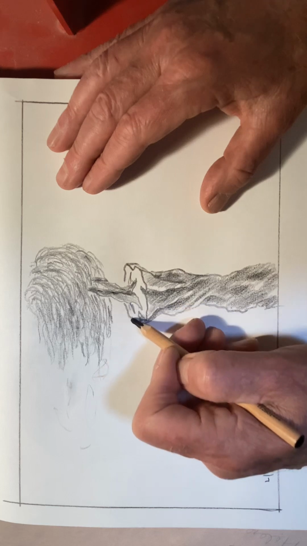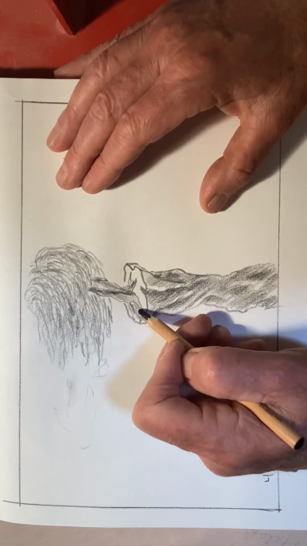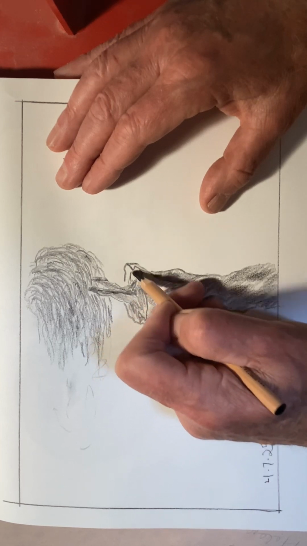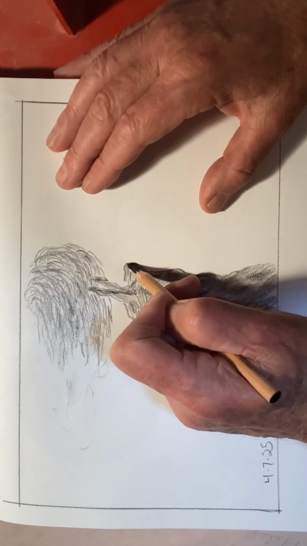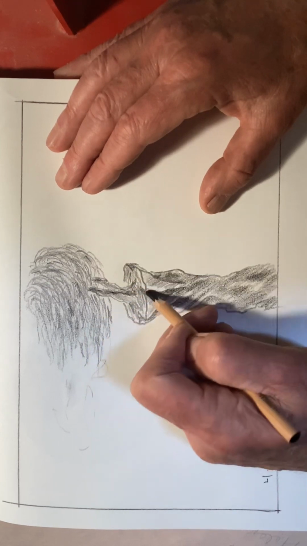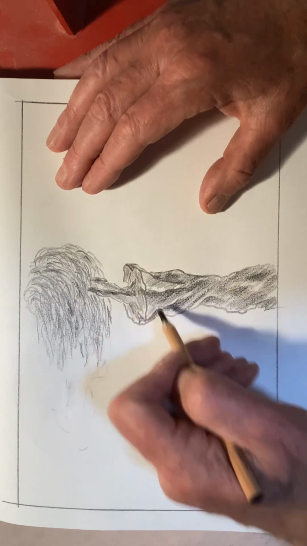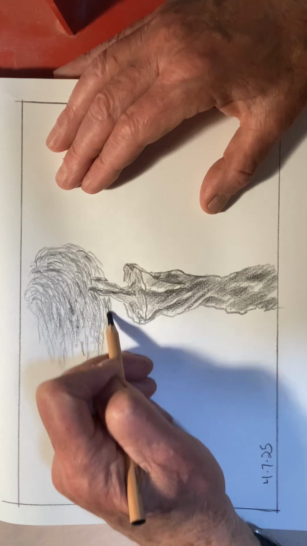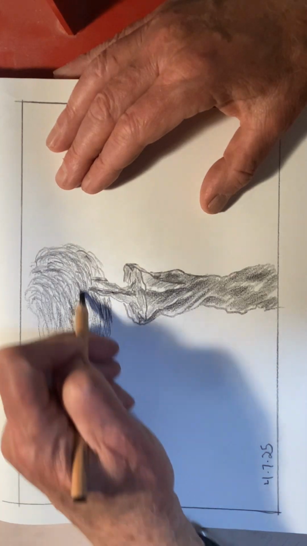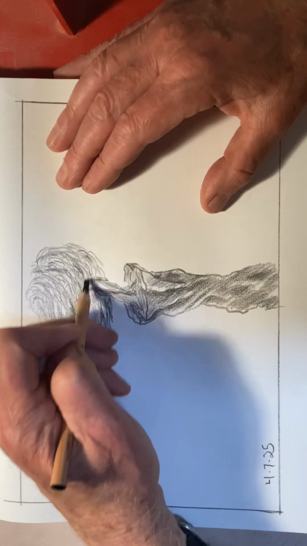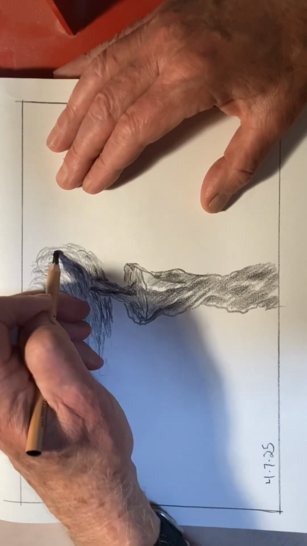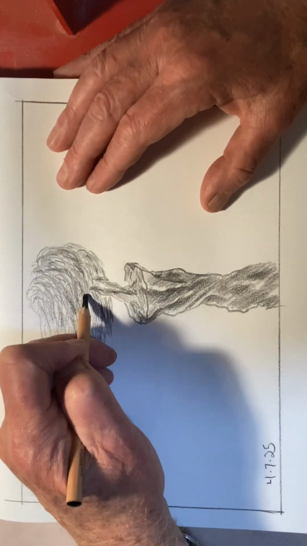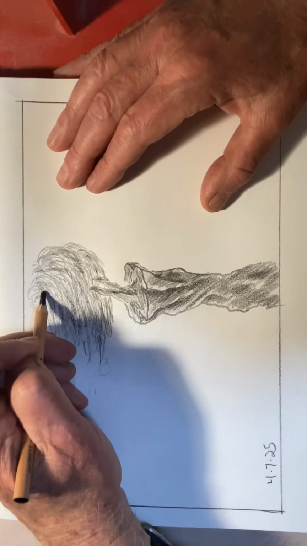And I think there'll be some... the more I go over this, the more character it develops. You've got a really windy tree here.